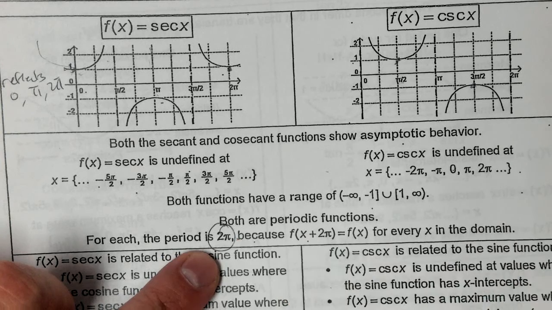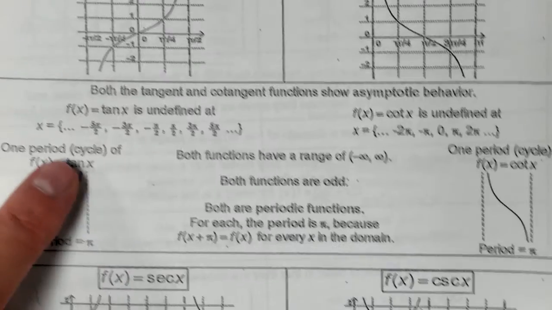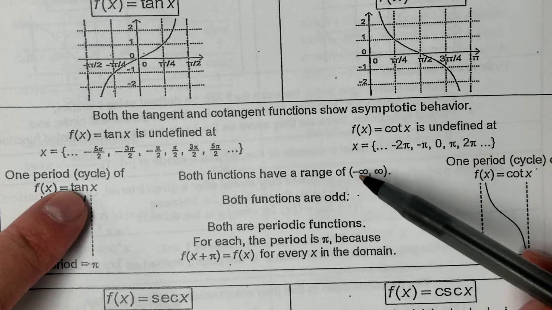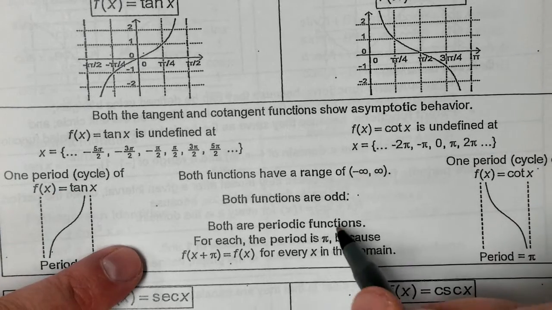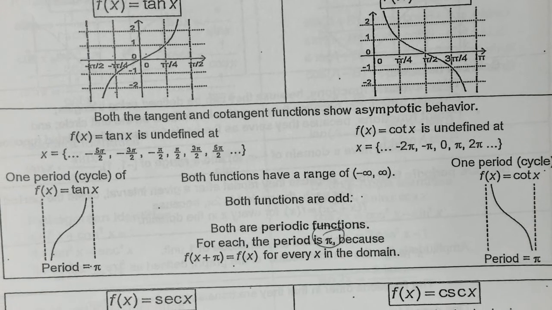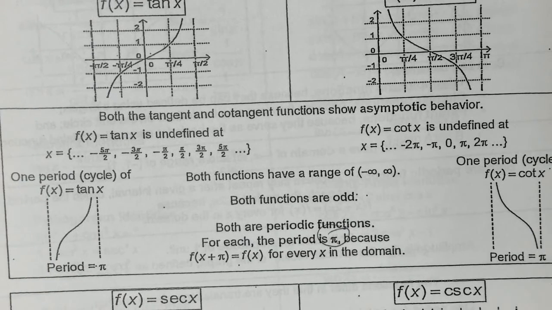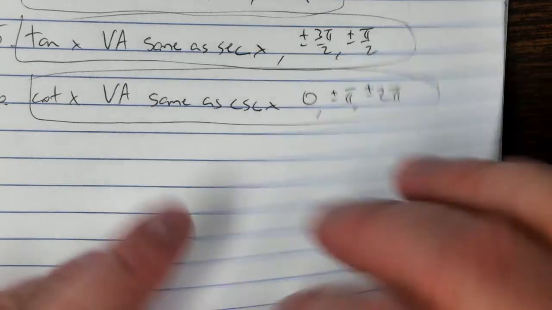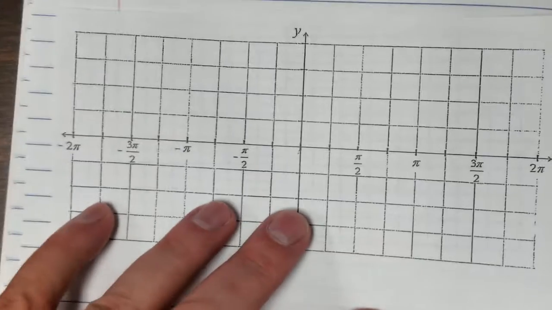Is there one that doesn't have it? Yeah, what I went over here, the period was pi. Oh, right. Yeah, period is pi for tan and cotan. Got it. Okay, so the rest of the problems are basically on your graph paper. So let's work on those.